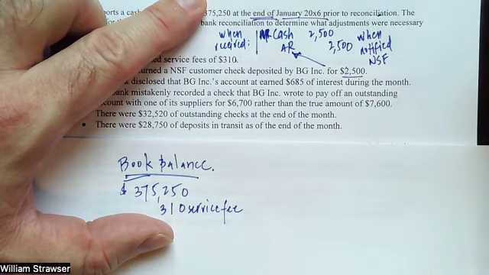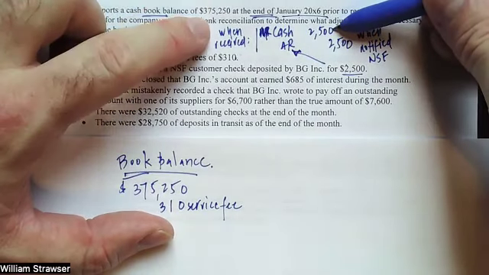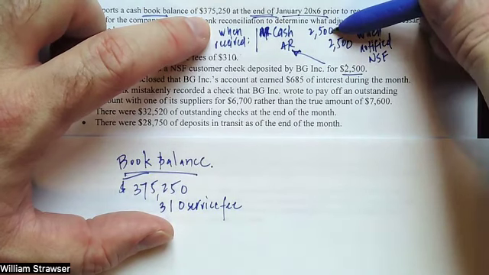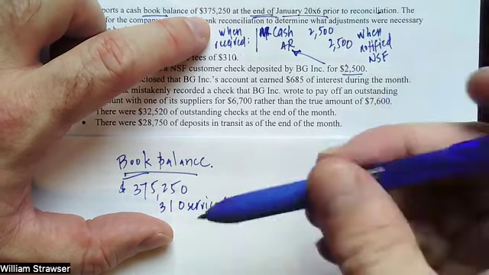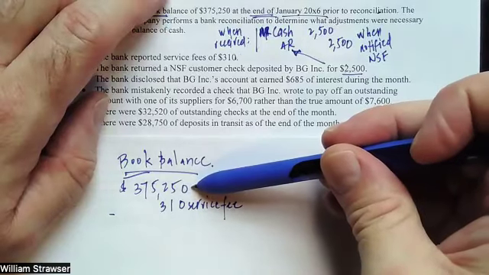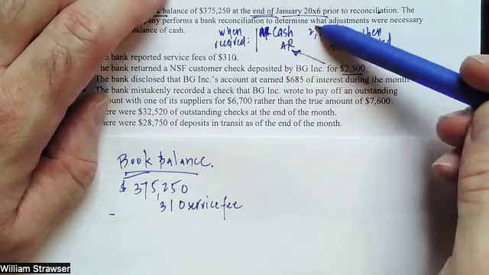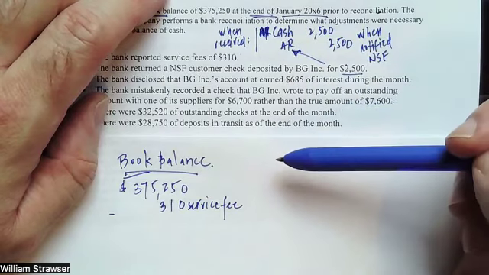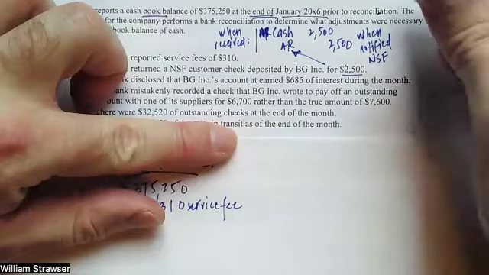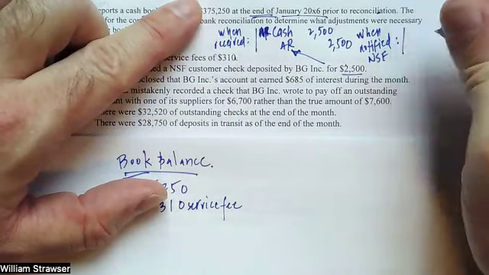well, what's problematic? The problem is I debited my cash account 2,500 as if this was a good check. Well, that 2,500 is included in this book balance because when we received the check, we debited cash and credited AR. Right? So when we were notified that it's NSF, we have to make a reversal.